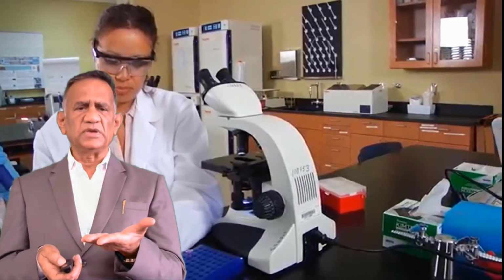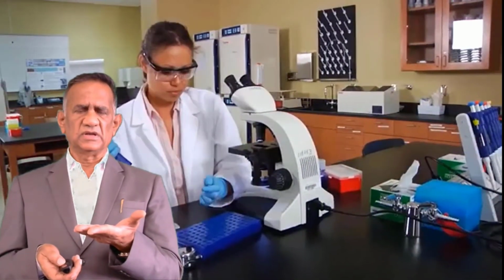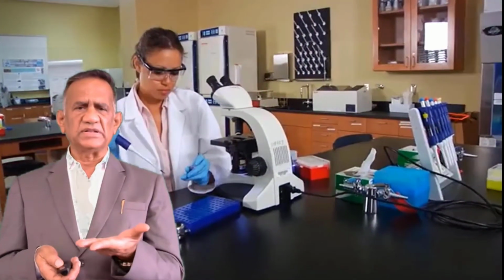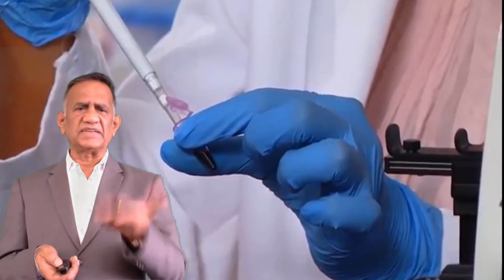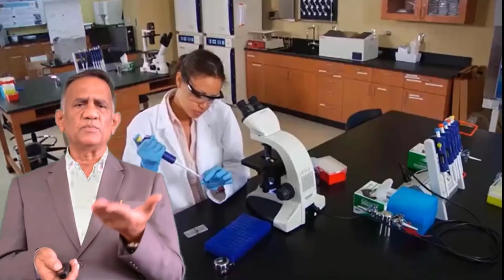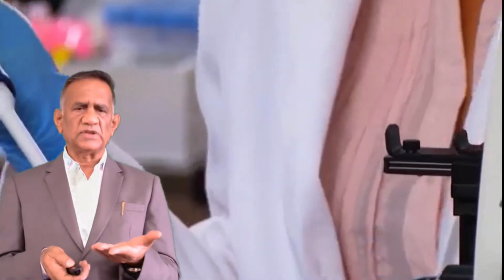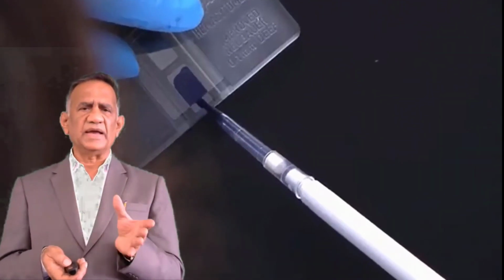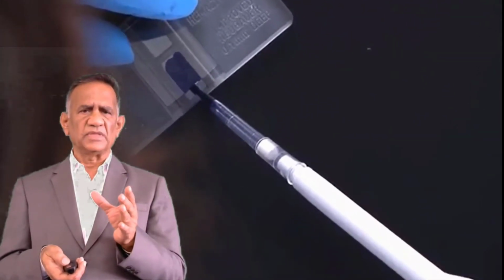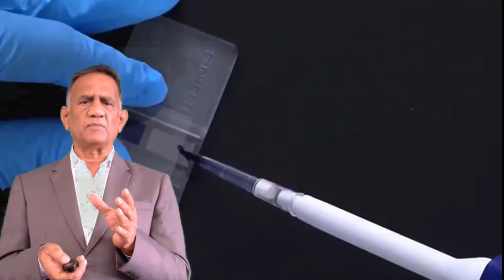Trypan blue is used because there are some cells which are viable and some cells which are non-viable. Non-viable cells take up the trypan blue stain. So there is no meaning in counting these non-viable cells. This is the way. The grid is there on either side of the slide. On both sides, you can fill up the solution, mixing the blood with the trypan blue.